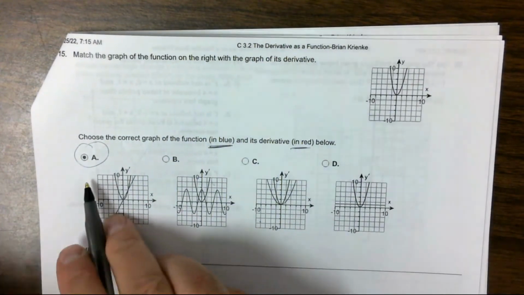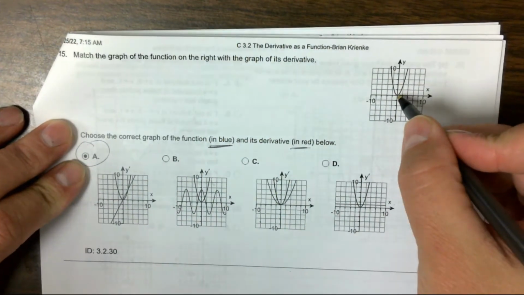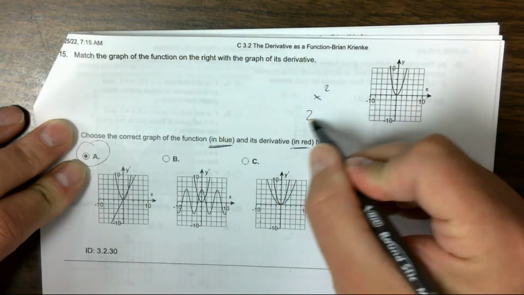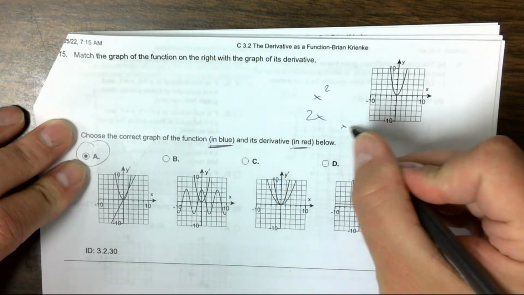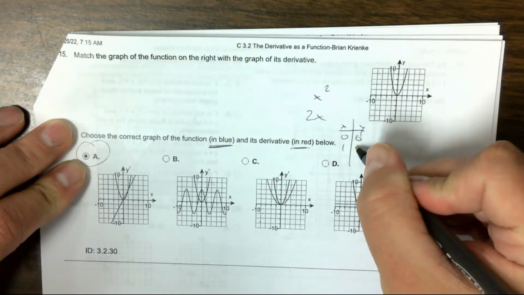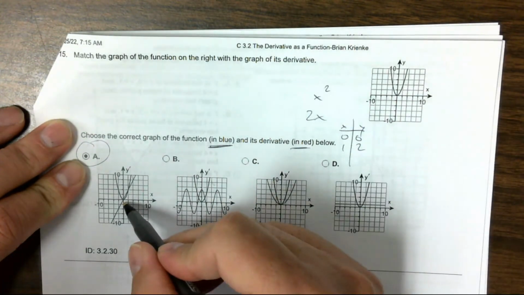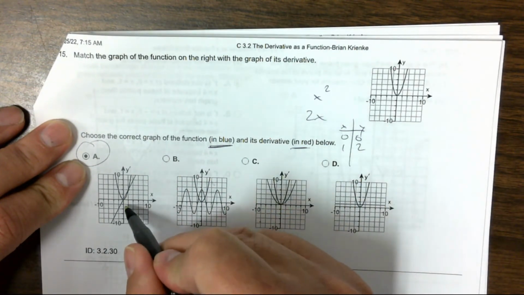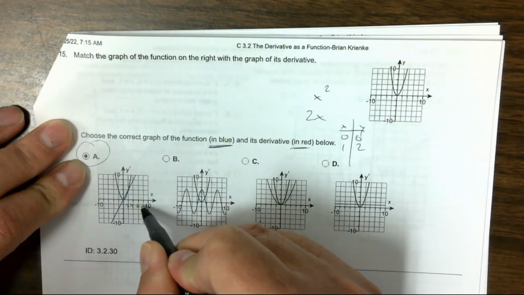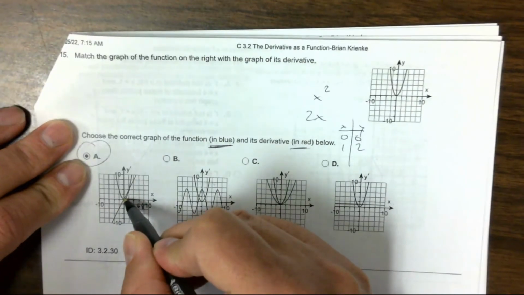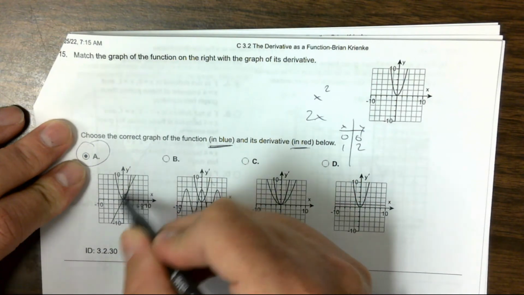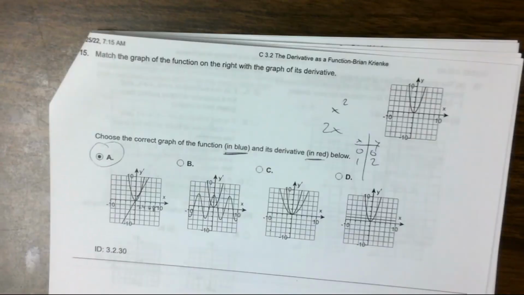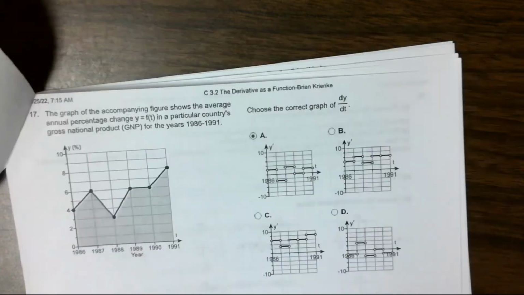Now, the other way is this looks like exactly x squared, and so we get 2x. And you know it goes through (0, 0), (1, 2). Let's see, we're counting by twos. And then 2, 1 would be right there. That's exactly right. Okay, that's 15. Is that all of them? No.